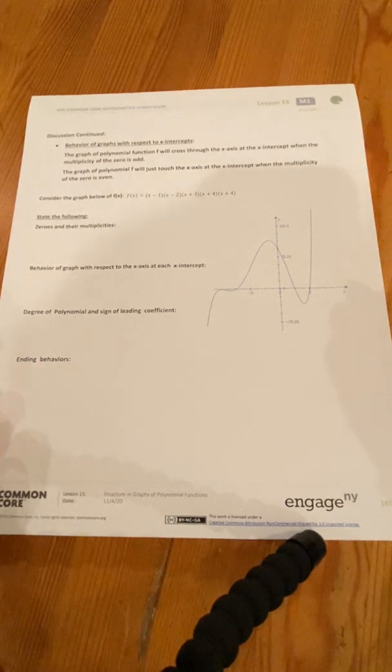All right, something else that we're going to talk about today is the behavior of the graph with respect to the x-intercepts. Remember, we said that the x-intercepts come from the zeros of the function. In lesson 11, we talked about multiplicity of zeros, meaning how many times the factors that give you those zeros occur, meaning what is the exponent on the factor.